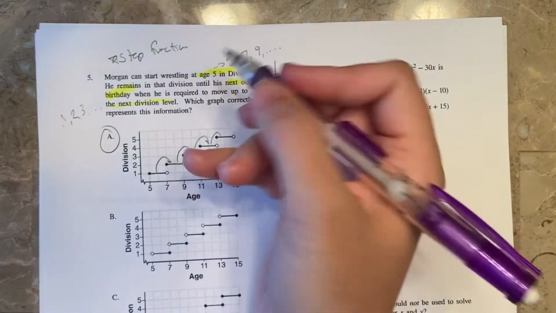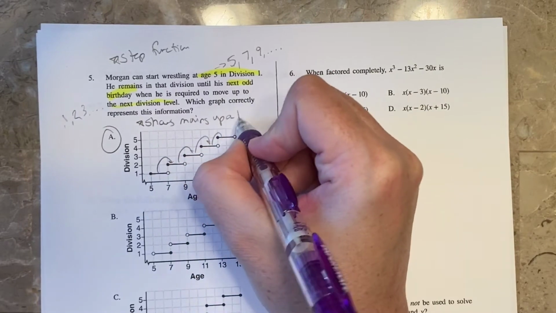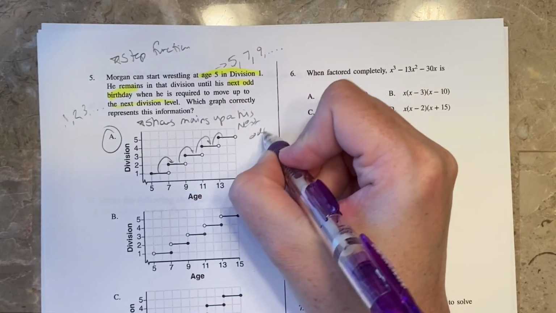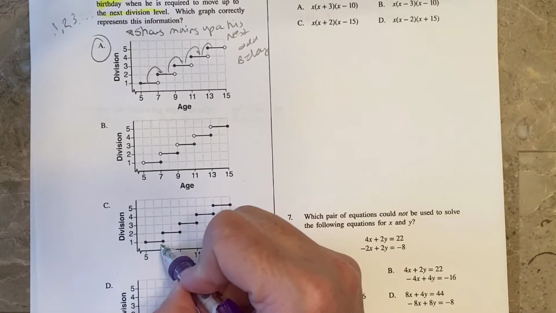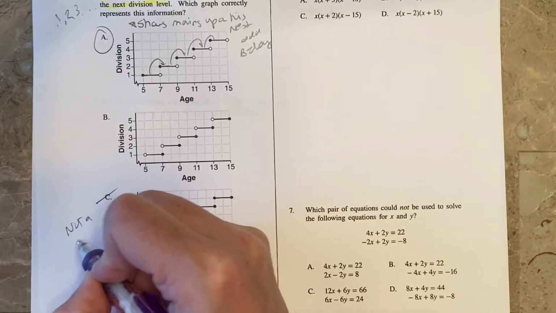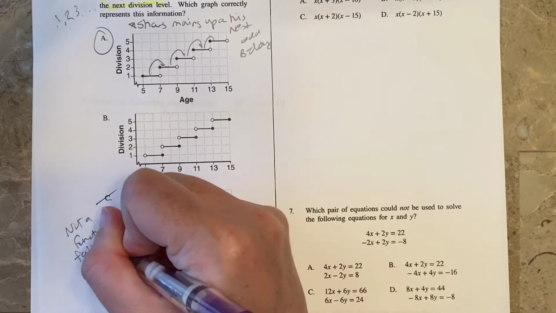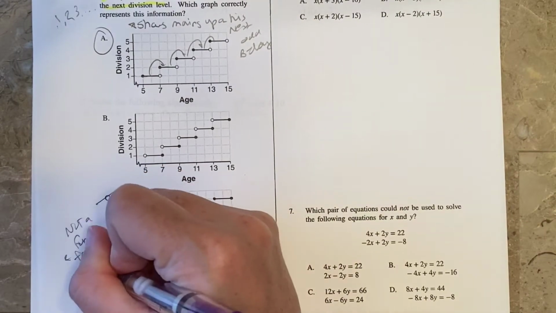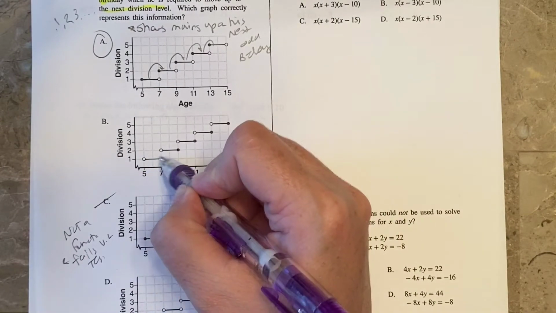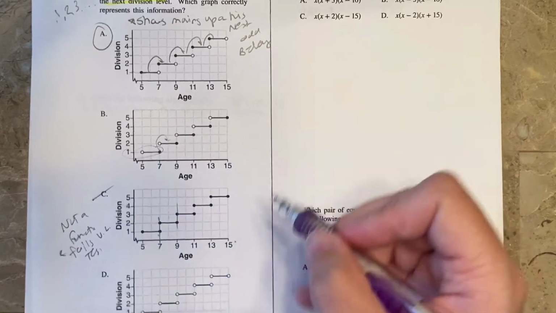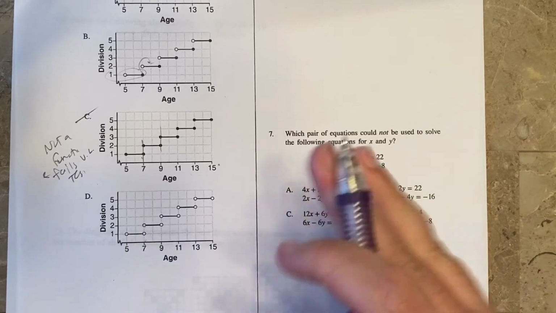So this is actually the answer right away. So shows moving up on his next odd B-day. So this is correct, okay? This one's no good right away. You can notice, see, this is not even a function because it fails the vertical line test. Fails vertical line test. So that's no good. This one, this says at age 7, he's a Division 1. That's not good. He should be at Division 2. And this one is not even equal at all. He's equal to nothing at 7 or 9 or 11. So it doesn't even make sense.